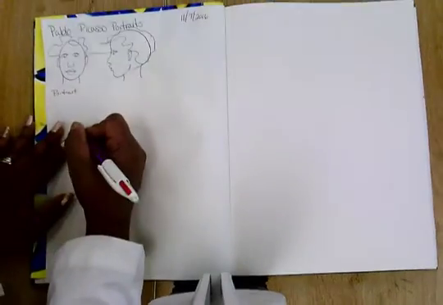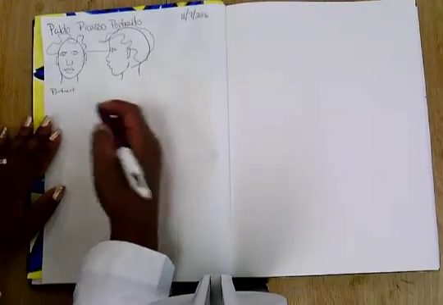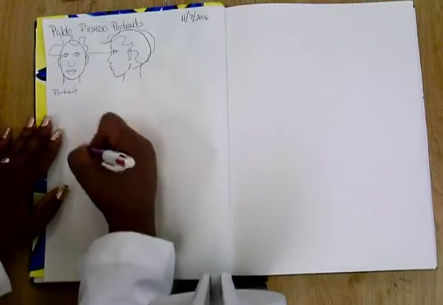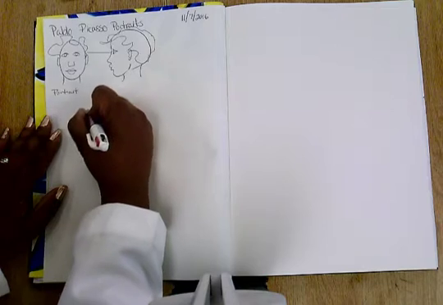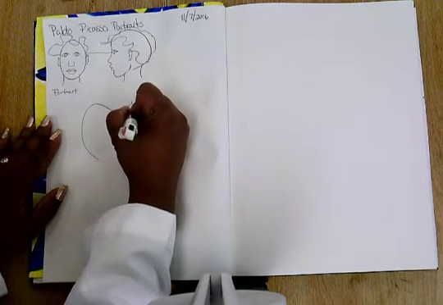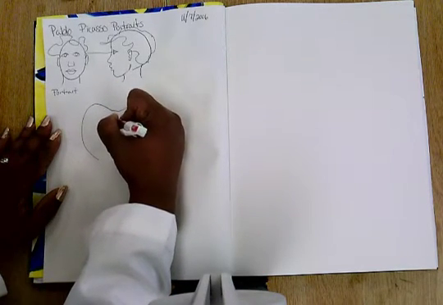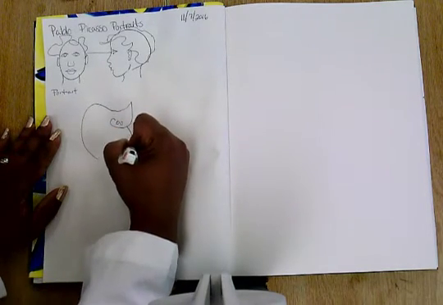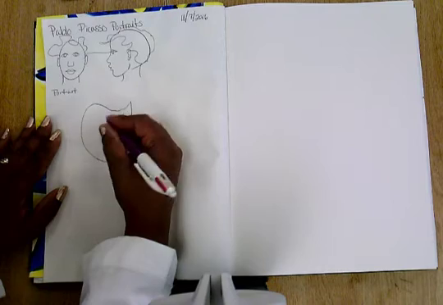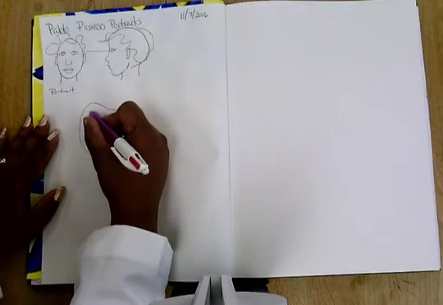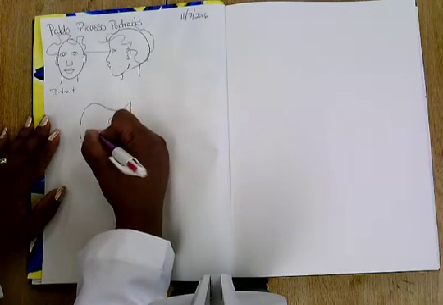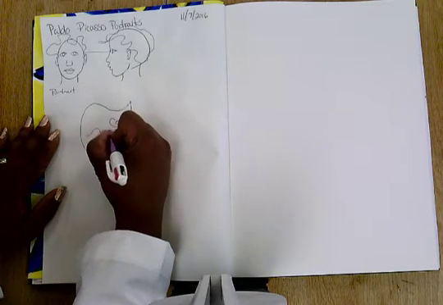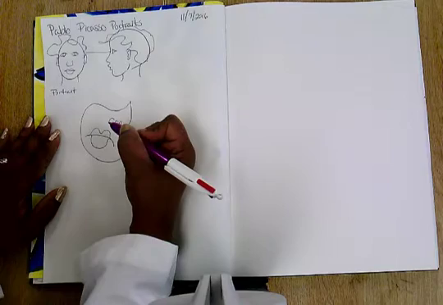A Picasso portrait is going to have the facial features shown from different points of view. So first, I'm going to start off with my head, and I can make my head look any way I want to. And this is my nose. And my mouth. I could put it near the top of my head, near the bottom of my head, in the middle of my cheek. I'm going to put it in the middle of my cheek. I'm going to make this person look like they're frowning.